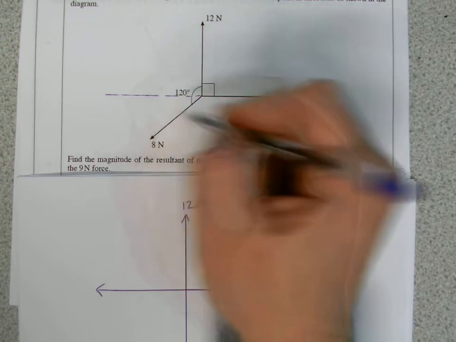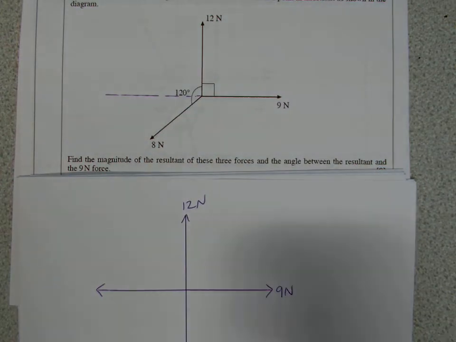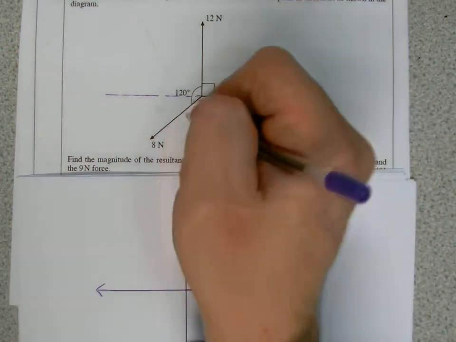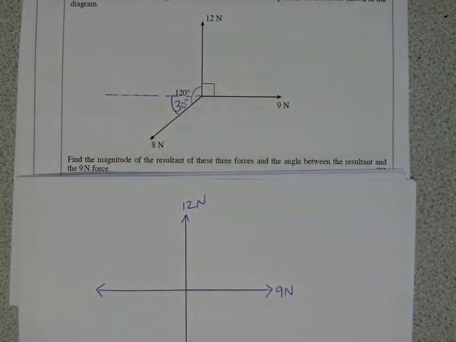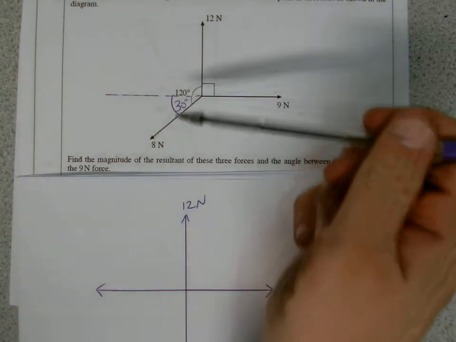If a horizontal line goes across there in that X direction, well that's got to be 90 there, isn't it, which means this is 30. So that kind of helps you a little bit with getting that 8 Newton resolved, yeah? Because the 8 Newton is going at an angle, and it'll have an X component and a Y component. So if that's 90, that's got to be 30.